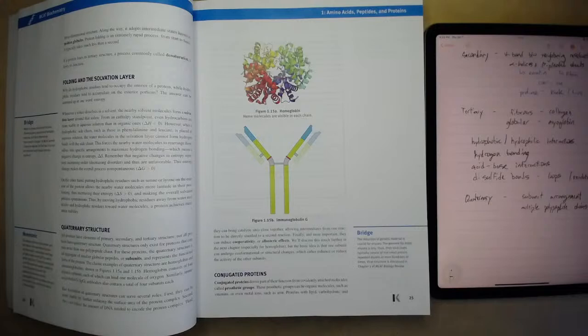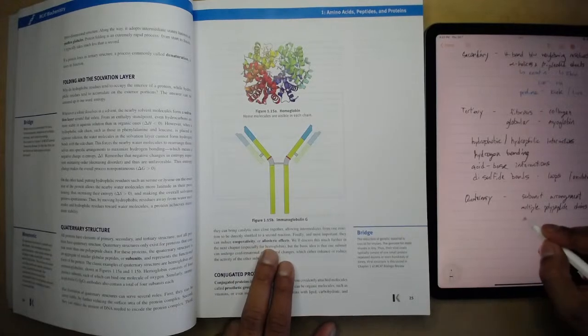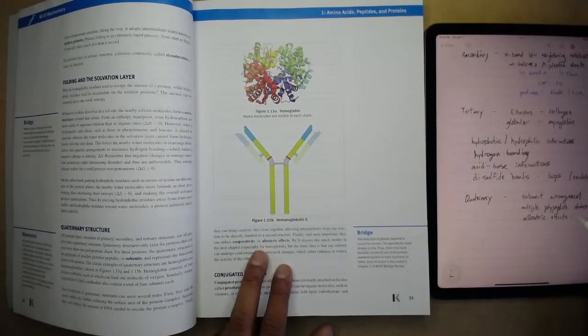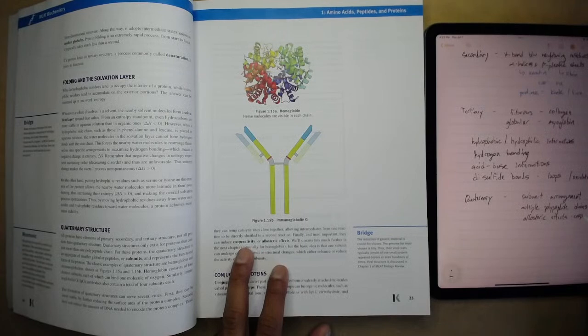The quaternary structure can further stabilize the molecule, can reduce the amount of DNA needed to encode the protein. It could bring catalytic sites together. Allosteric effects. Cooperativity.